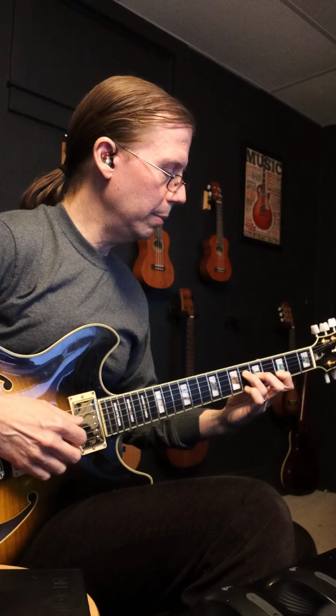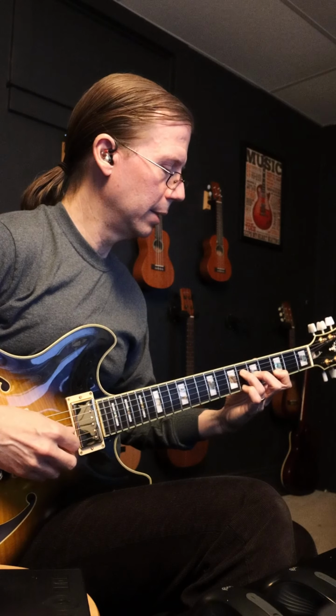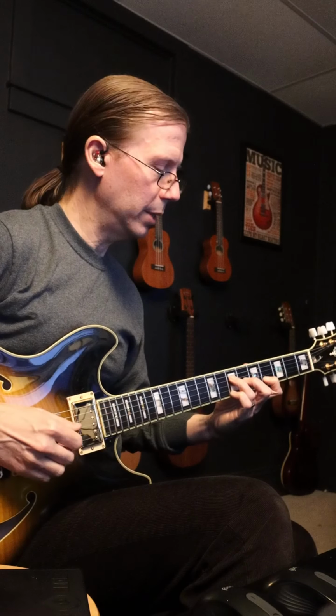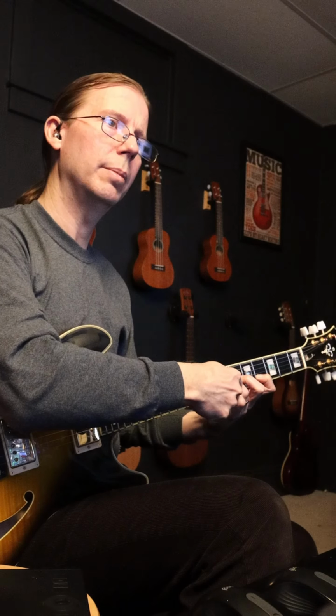But yeah, this is a really cool chord. Maybe I'll go back to where I was. You can play it as B, so B9, and then you have the root note up here.